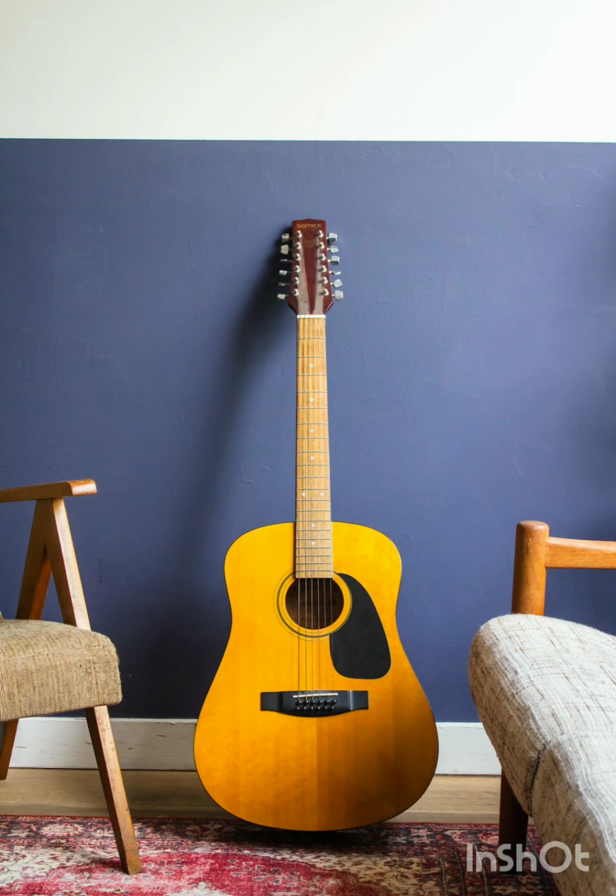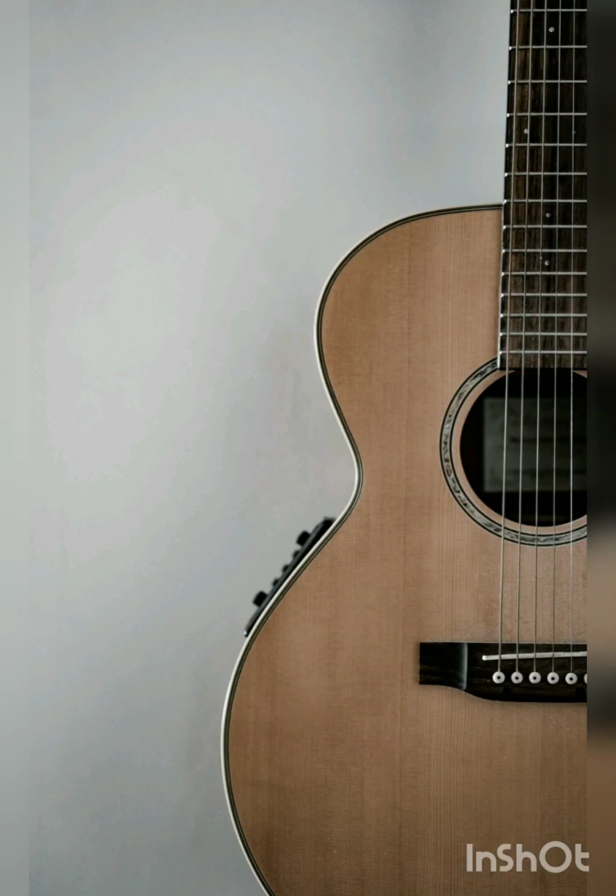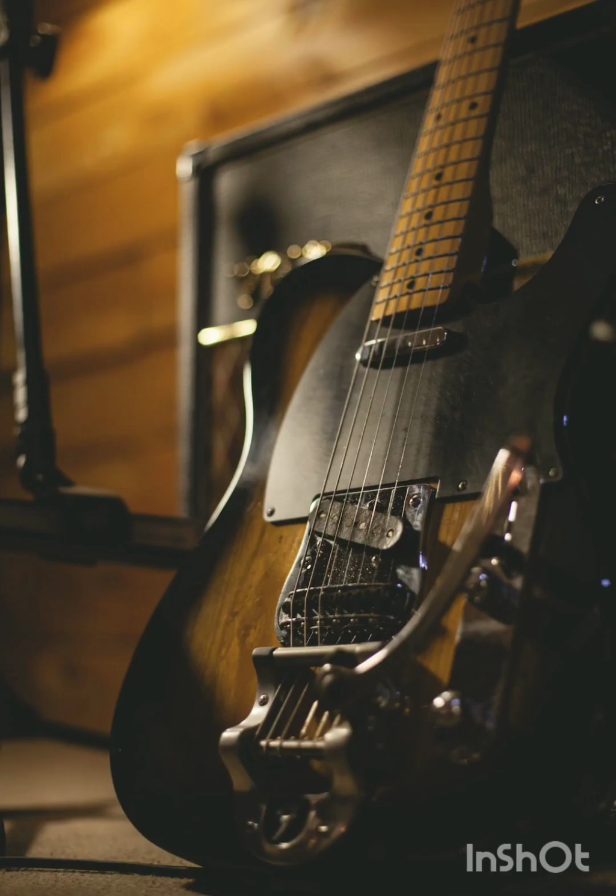The problem with doing this is that it reverses the guitar's saddle angle. The saddle is the strip of material on top of the bridge where the strings rest. It is normally slanted slightly, making the bass strings longer than the treble strings.